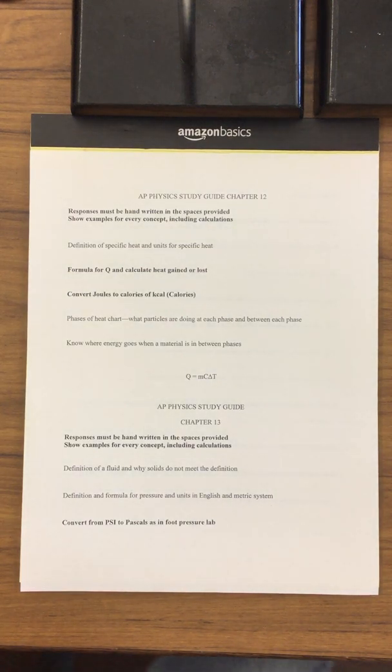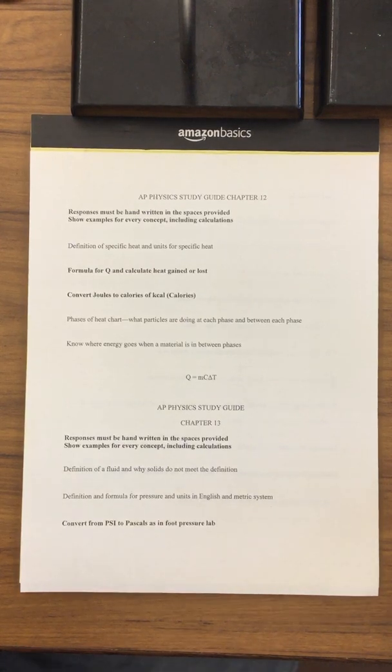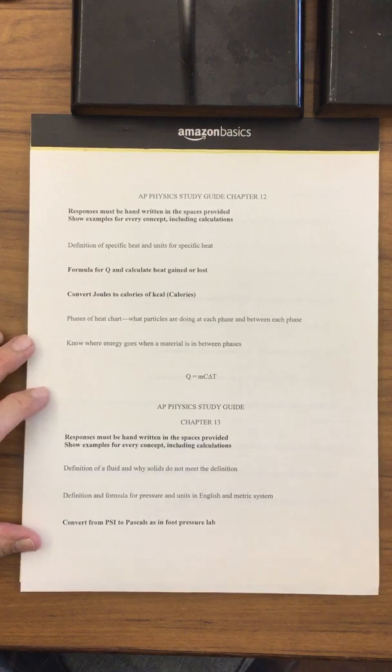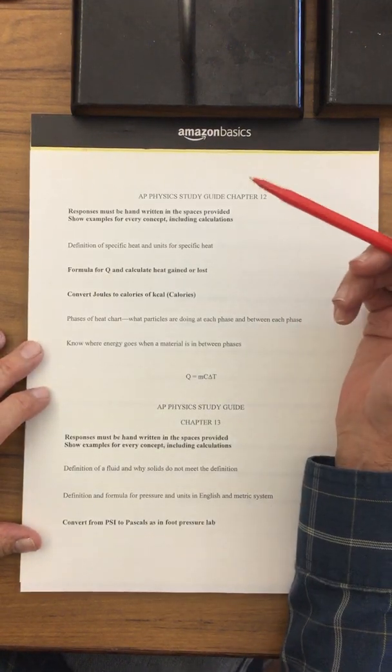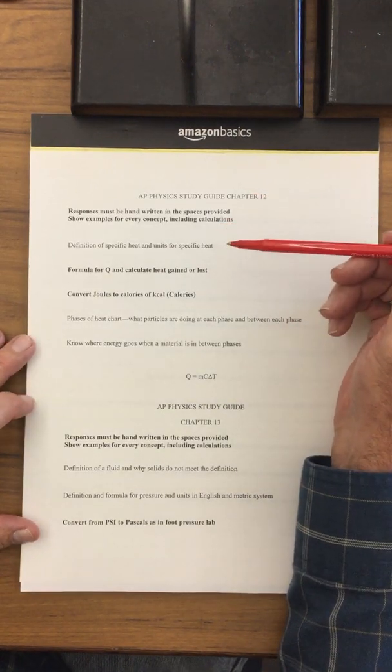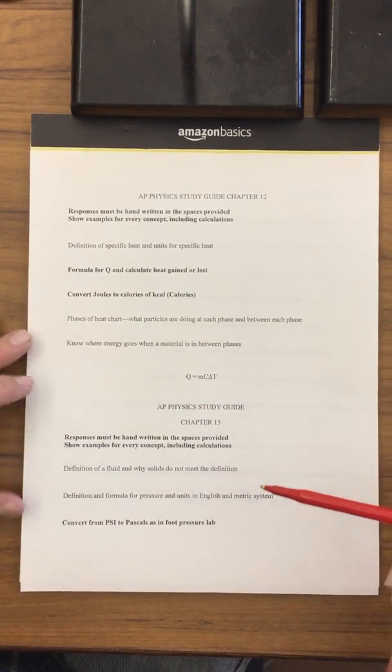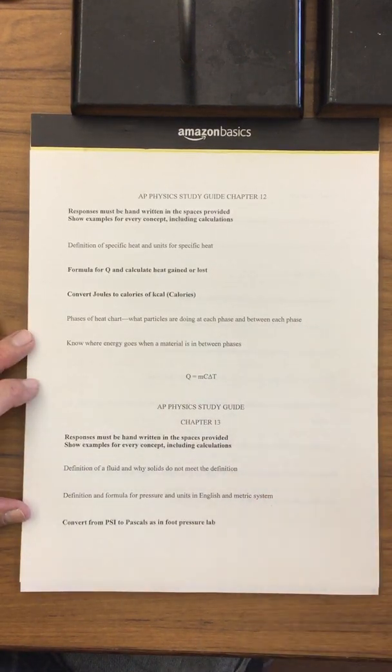Here's the chapter 12 and 13 study guide. So we're gonna go one by one, and you can ask any questions during our Zoom session. So we're looking at chapter 12, which is relating to concepts of heat, and chapter 13 is related to pressure and Bernoulli's principle. So let's get to heat.